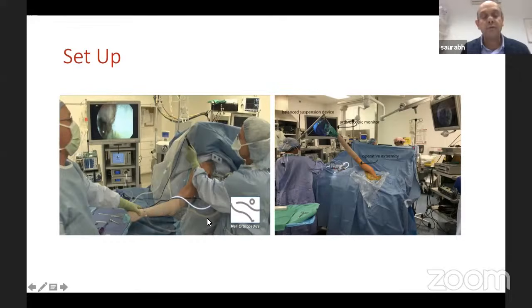So starting with setup, there's two ways we can do shoulder arthroscopy. I would do what I've shown on the left side of the screen, a beach chair position. This is not me, but this is where the surgeon stands. That's the monitor. There's the assistant holding the arm for you. You can always have an arm support if you want to. The advantage of the assistant holding the arm is you can move the arm as you need while doing arthroscopy.